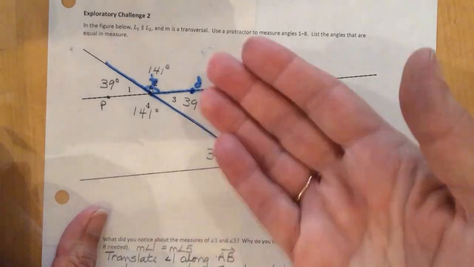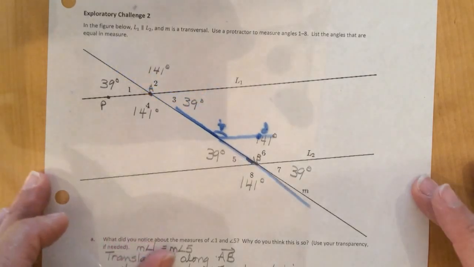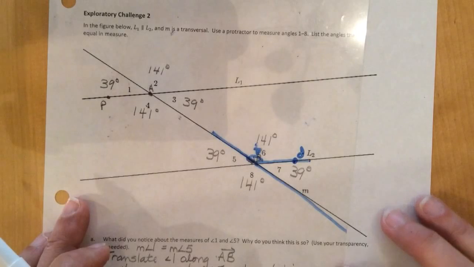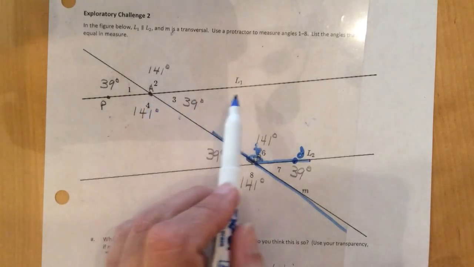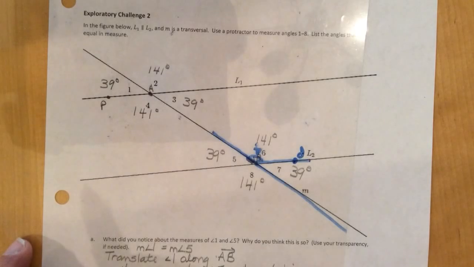And I know I can do that because of the vertical angle thing. And then I'm going to translate angle 4 until angle 4 and angle 6 coincide. And remember, line 1 under a translation is going to map to line 2 because they're parallel.